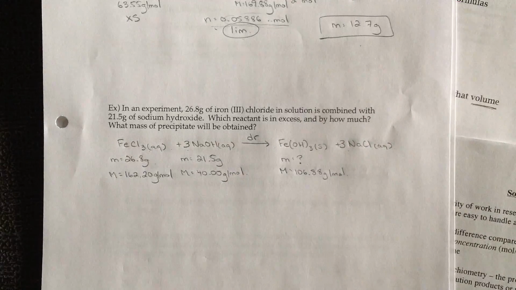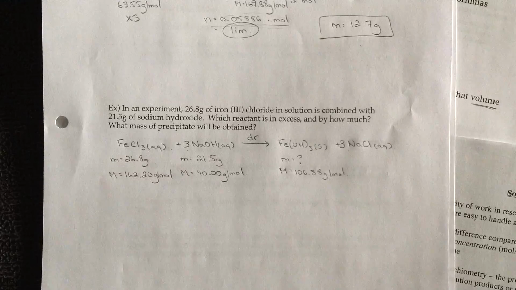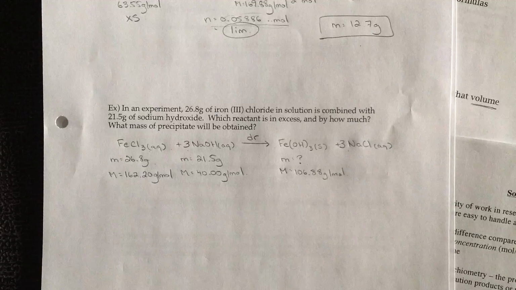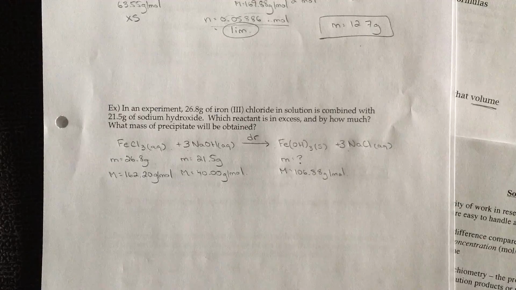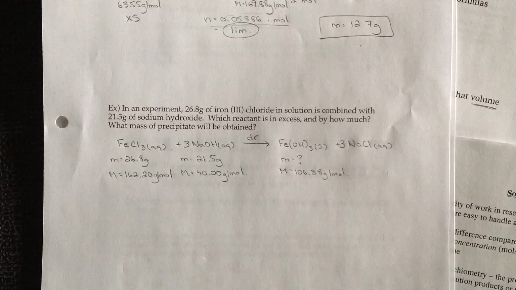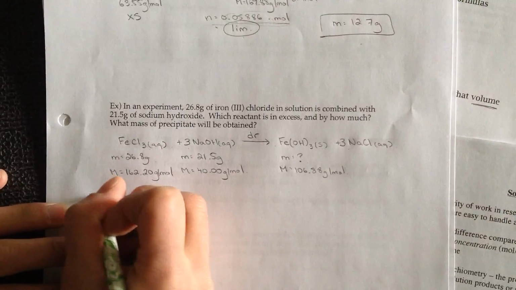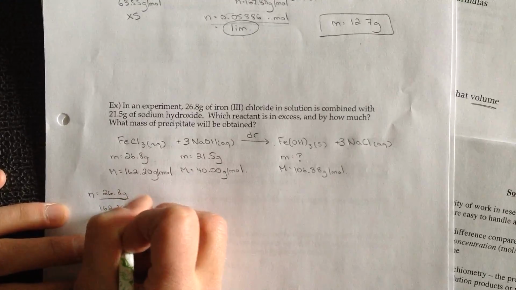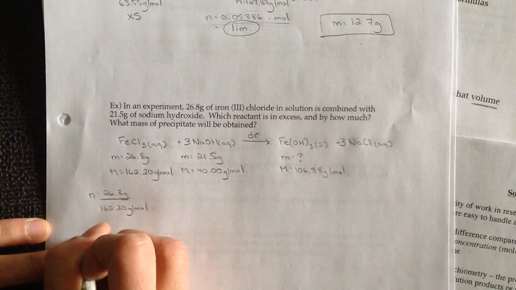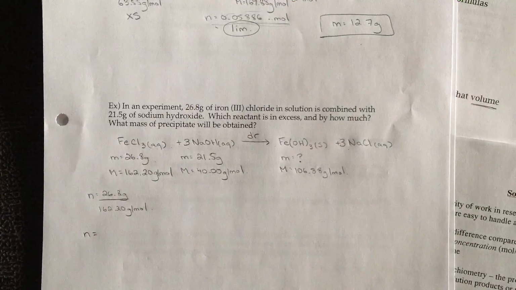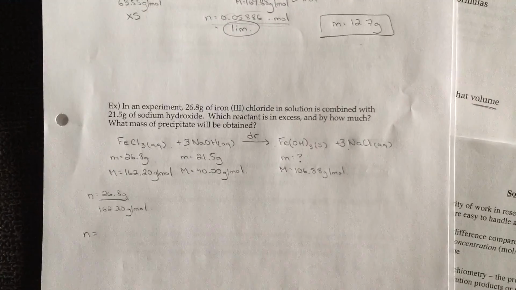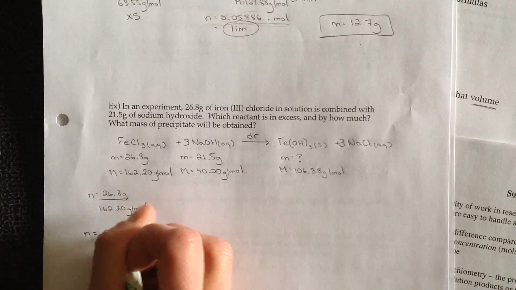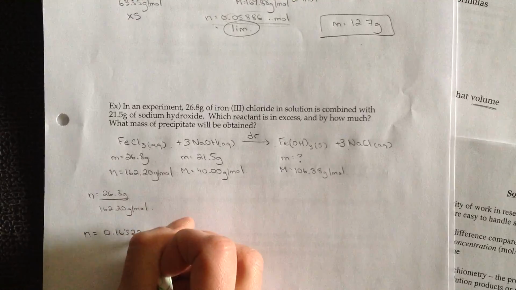Okay, so what's our first step? Figure out your moles of each. However, keeping in mind, sodium hydroxide has how many moles of it technically? 3 moles, right? Okay, so n equals 26.8 grams divided by 162.2 grams per mole. So this is the number of moles based on 1 FeCl3. So I am going to leave that one alone, okay? So I will get 0.16522 something or other moles.